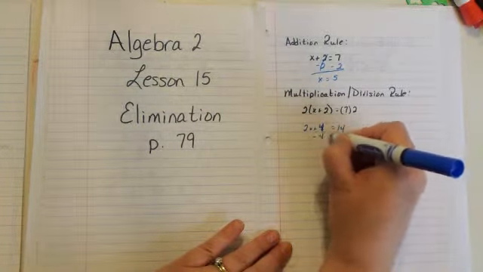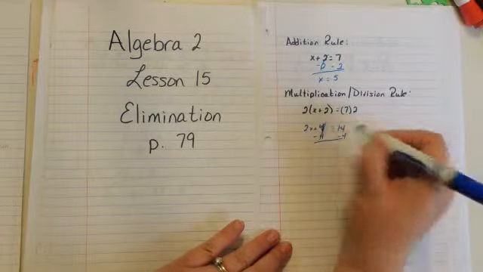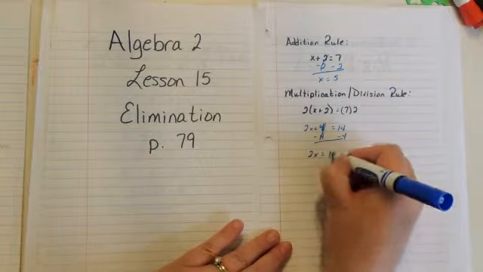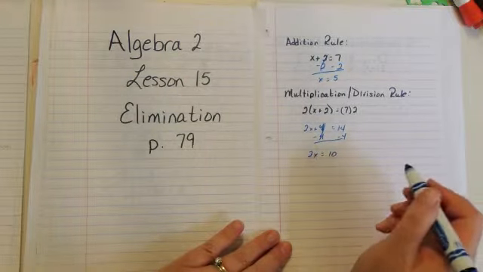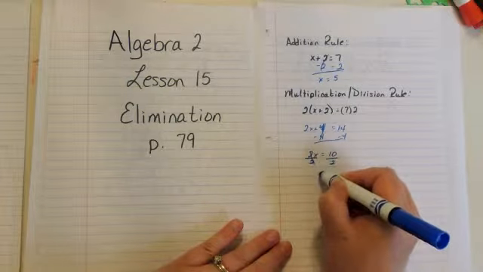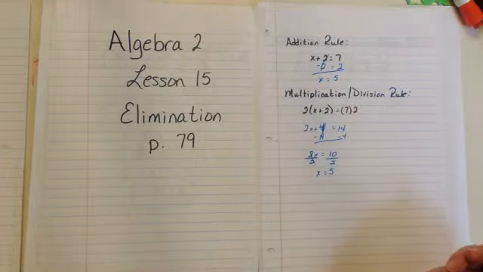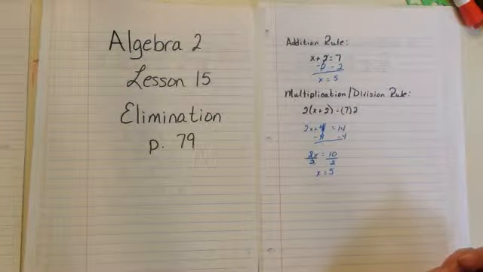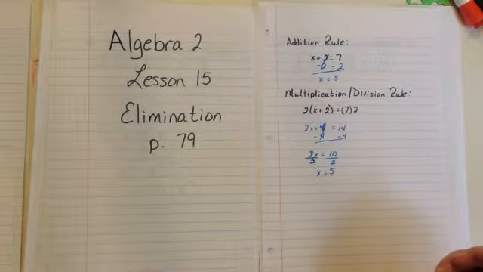Now we can subtract 4 using the addition rule, and we've got 2x equals 10. Using the multiplication division rule, we can divide both sides by 2, and x equals 5.